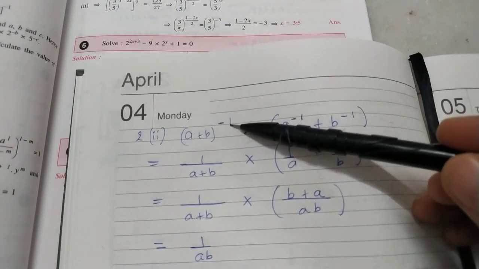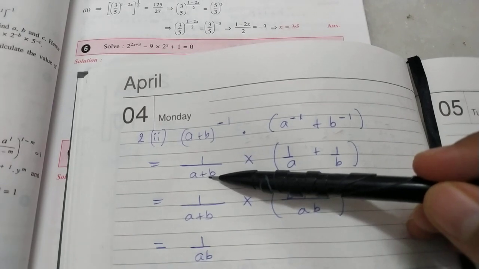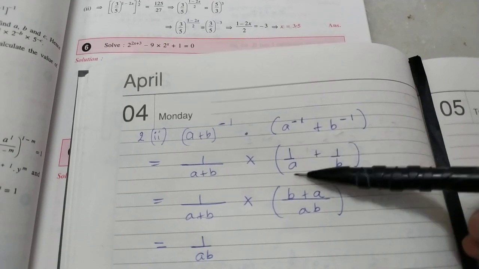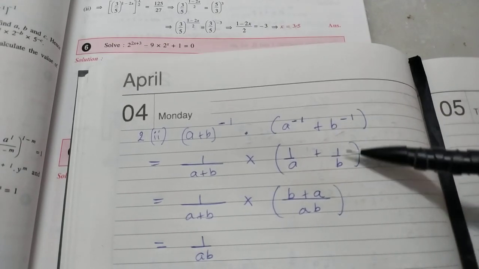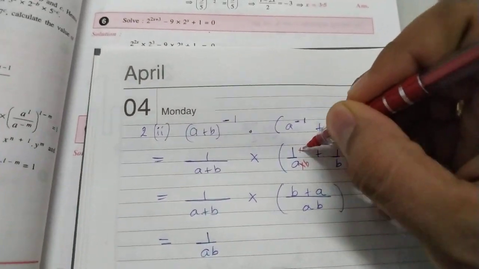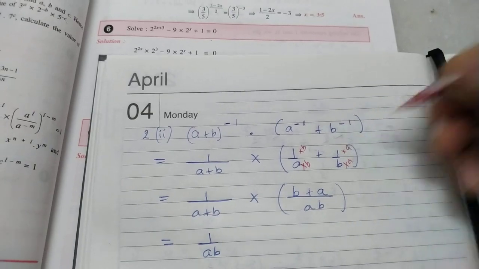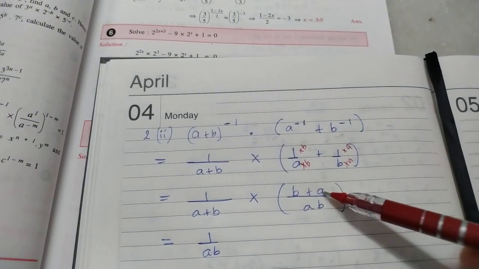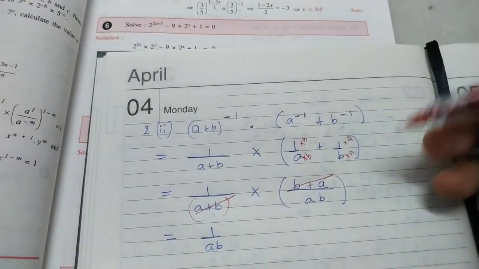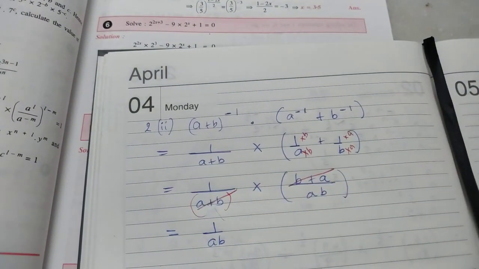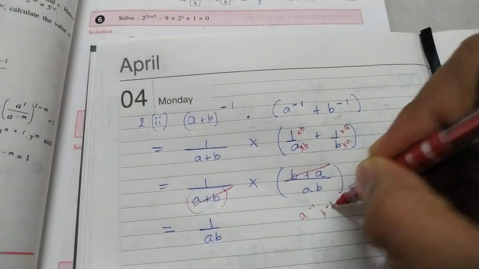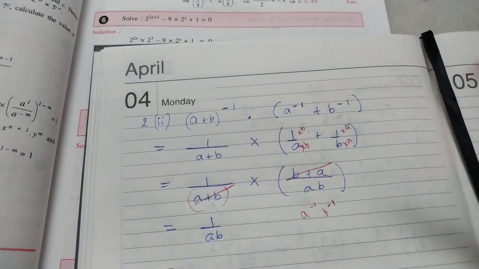When the power is minus 1, just take the reciprocal of the whole thing together into. Here the negative 1 is for a, so 1 upon a. Minus 1 for b, so 1 upon b. Take the LCM out here. So it's into b and into a. So that becomes b plus a upon ab. So a plus b and a plus b gets cancelled. So what is left is 1 upon ab. That's the answer. We could have written this as a minus 1 b minus 1 also, but that's not required. We can leave it as 1 upon ab.